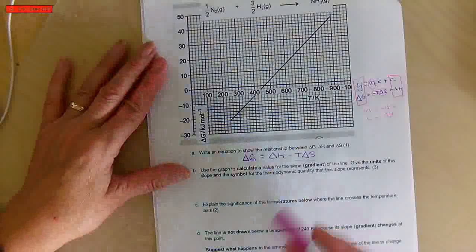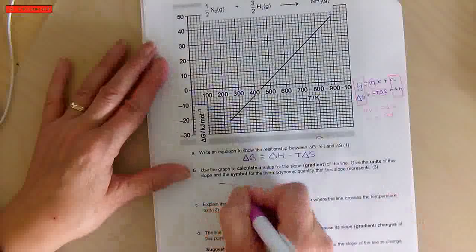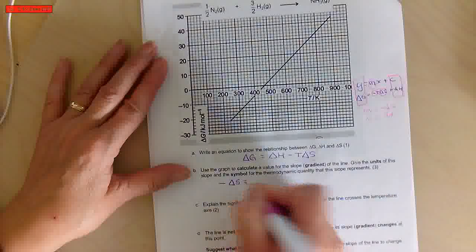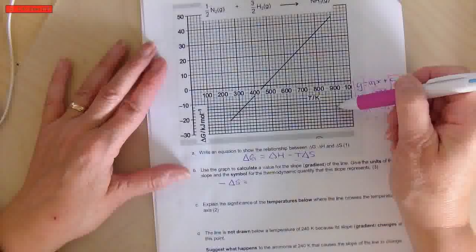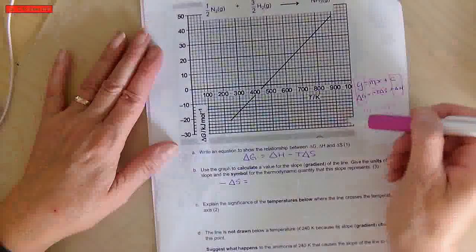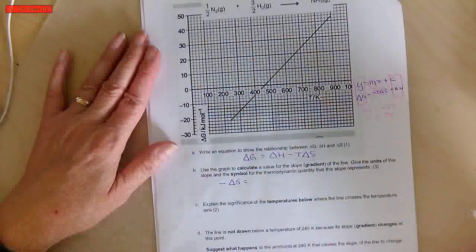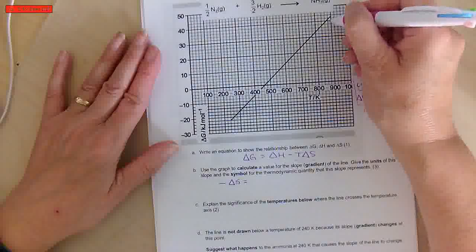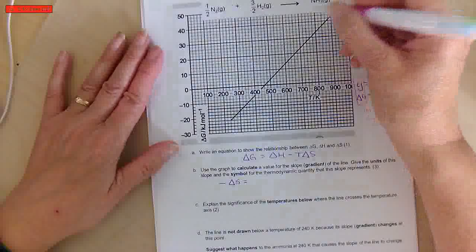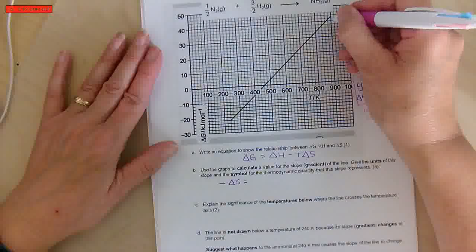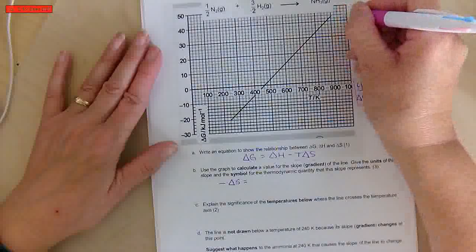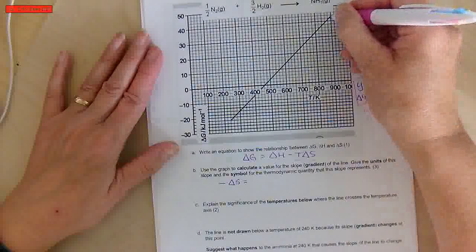Okay, so we can use that here. The gradient, so minus delta S equals the rise divided by the run, or the change in the y-axis divided by the change in the x-axis. And I always like to pick something that's fairly easy to read. I'm going to read from here, I think. So this is 2, 4, 6, 8, 10. So each of those squares is 2. This is 42, 43. So that is 43.